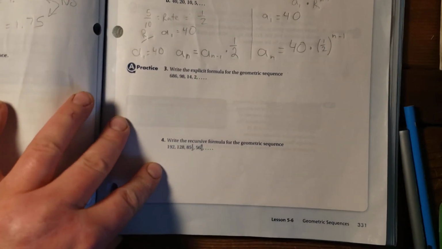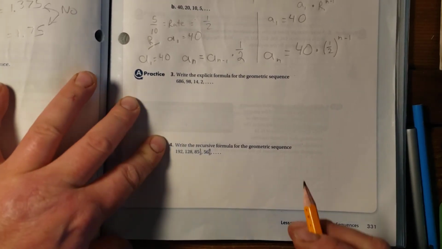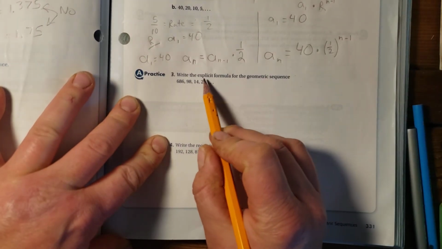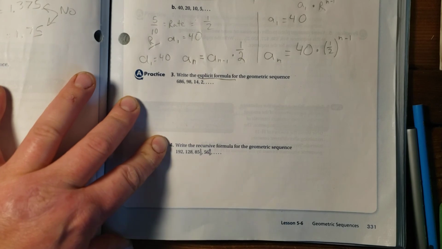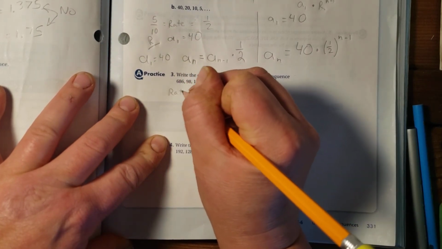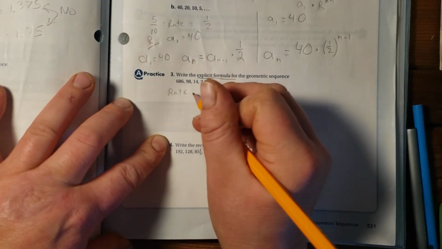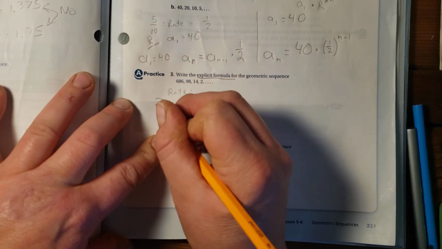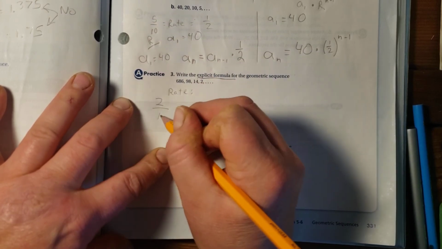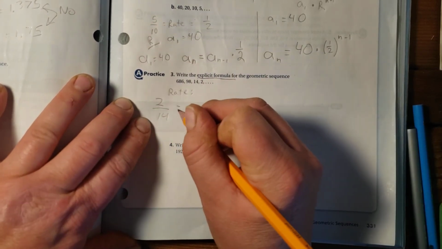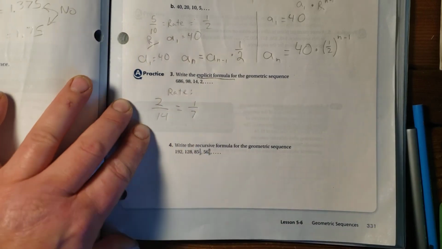All right, let's do the practice one here, and then I'll leave the last one for you to do so the video doesn't get too long. We're going to write the explicit formula only. The first thing we need to do is find the rate. So the rate is equal to, let's take 2 and divide it by the one before it. 2 divided by 14. We can simplify that as 1/7.